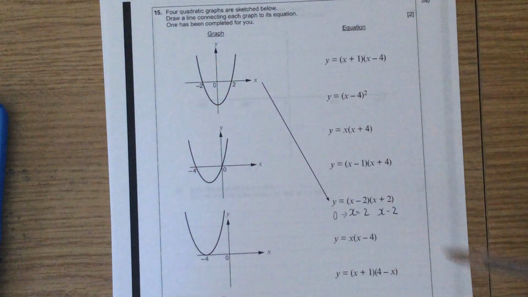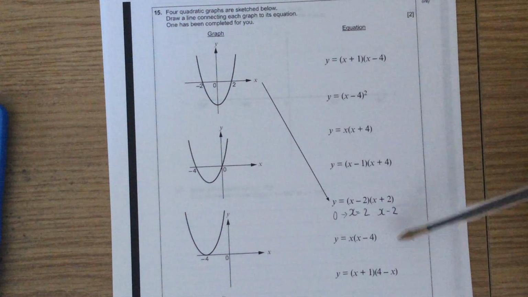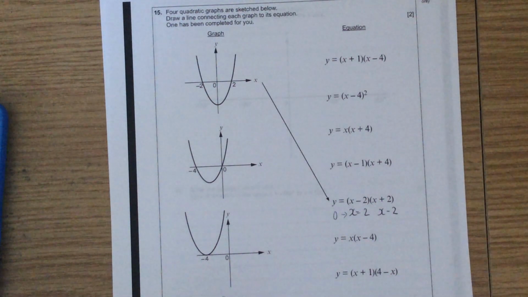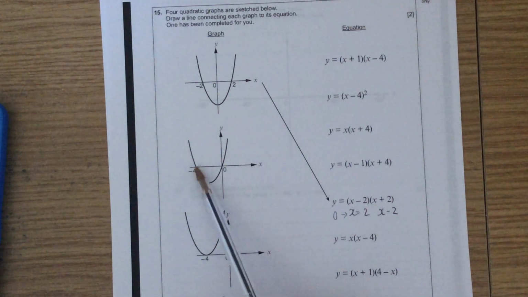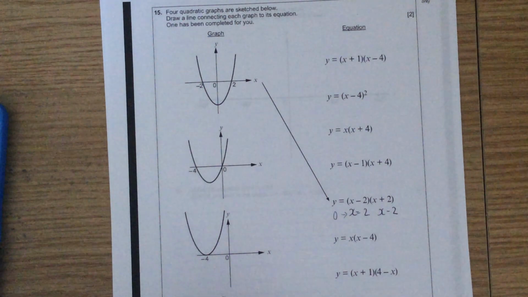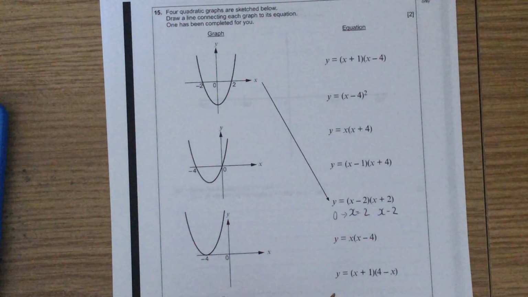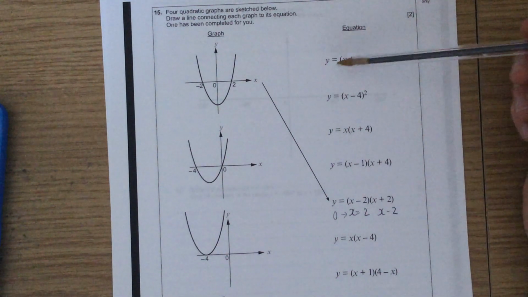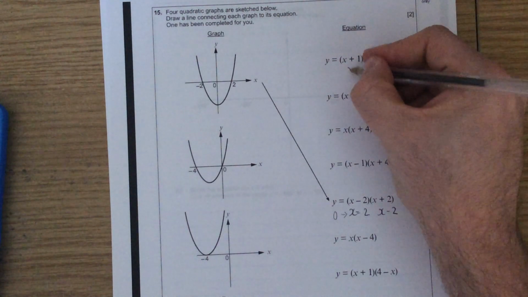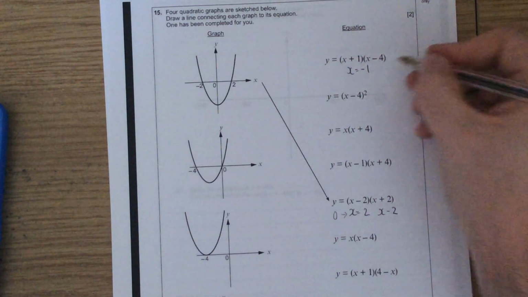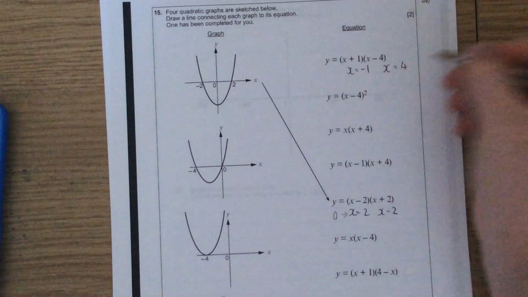So the next thing I'm going to do is do that for each of these different equations and then match up the correct graphs based on the places where they go through. Alternatively, you could work out where the different places need to be and then just find the matching ones. So if we do it the longer way, here I'm expecting to see x going through at minus 1 and x going through at positive 4.